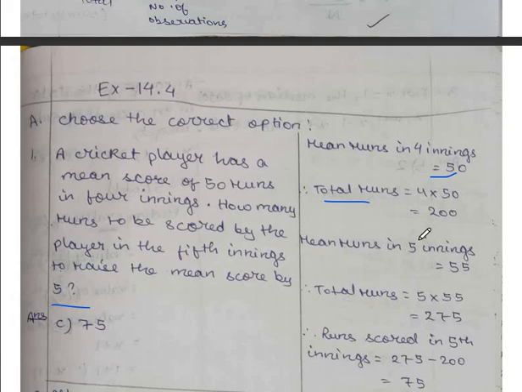This is the total for 4 numbers, this is the total for 5 numbers. If you subtract these two, 275 minus 200, you get the runs scored by the player in the 5th innings. After subtraction you get 75. So the right option is C, 75.